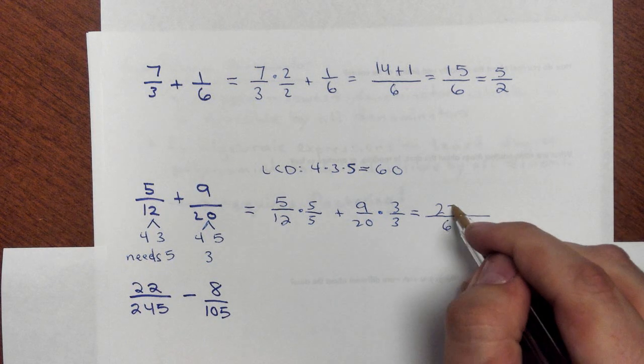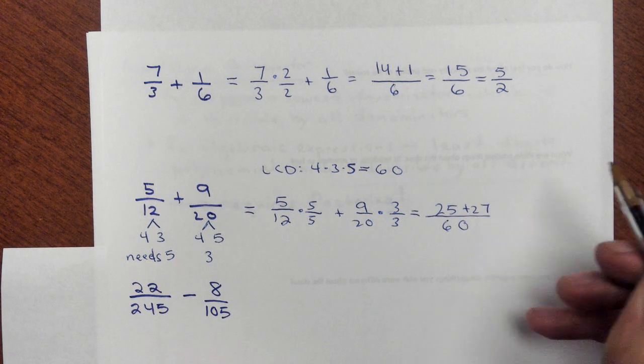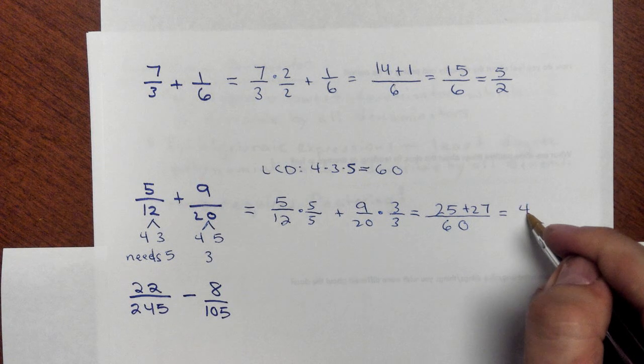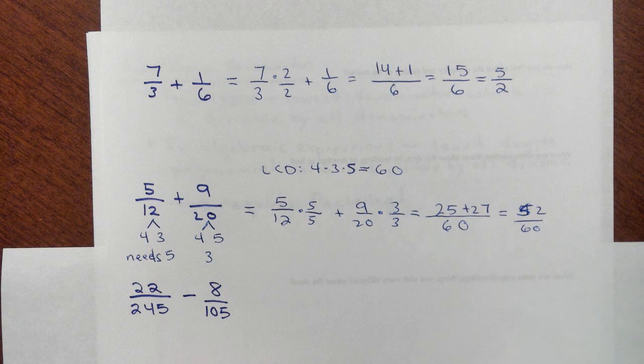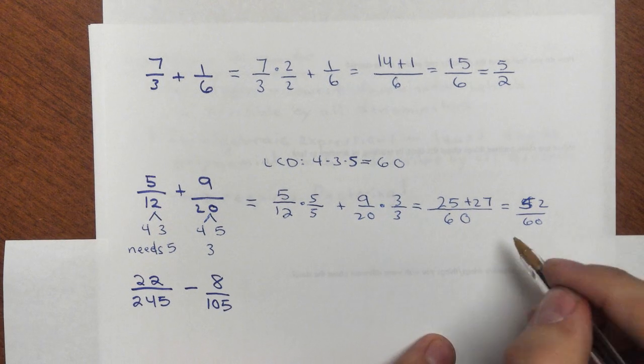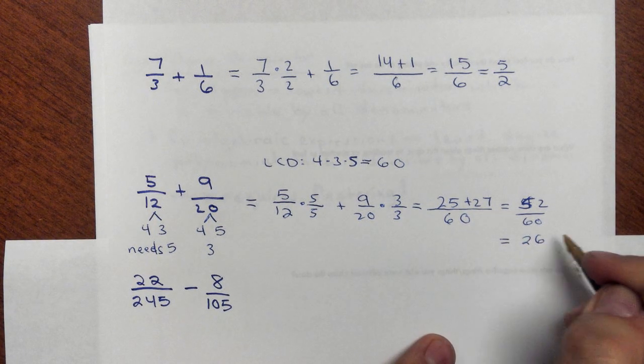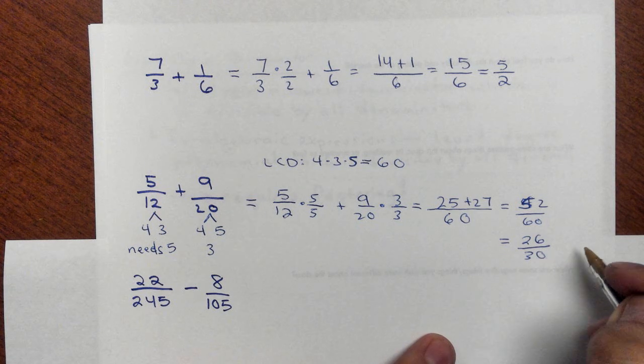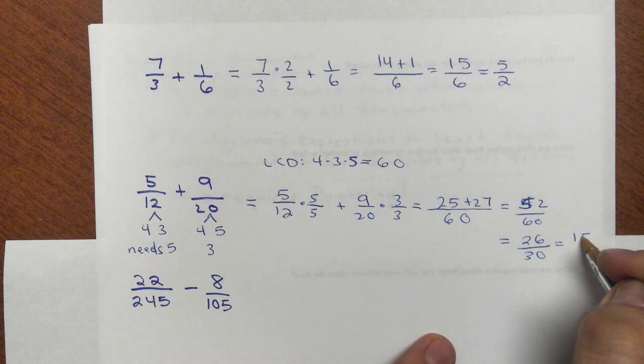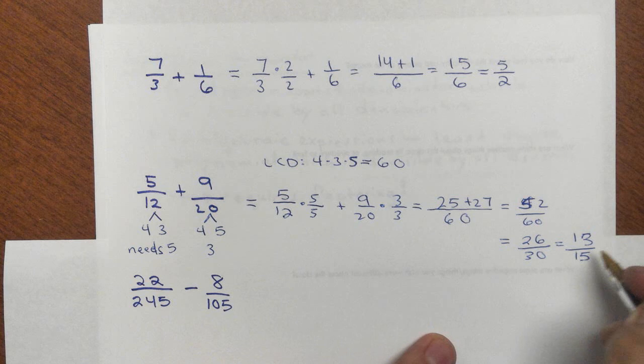5 times 5 is 25. 9 times 3 is 27. 25 plus 27 is 52. And I will simplify 52 over 60. 52 over 60 is, of course, 26 over 30, or 13 over 15.